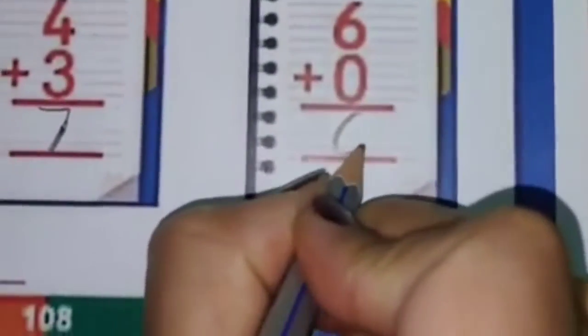Next we have 6 plus 0. 6 in our head and 0 means nothing. So answer is 6.